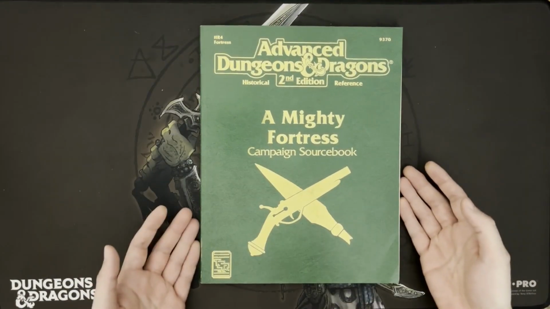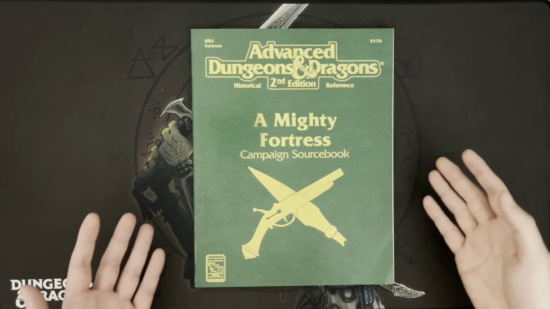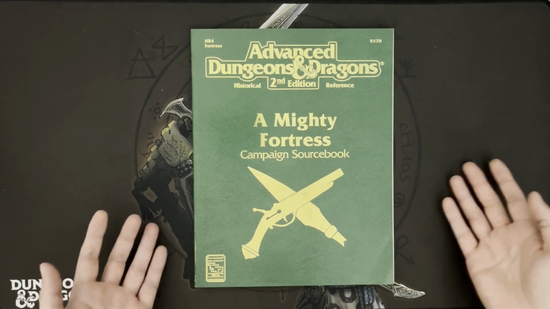And that was A Mighty Fortress. Let me know down below if this would be a time period that you're interested in setting your D&D campaign in.